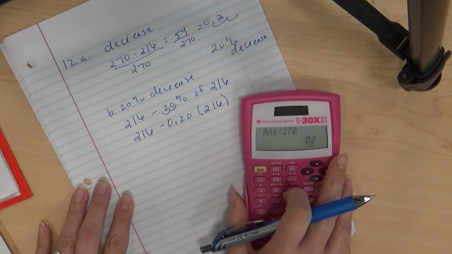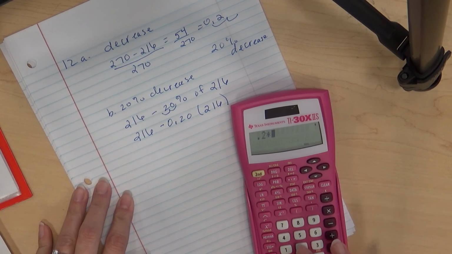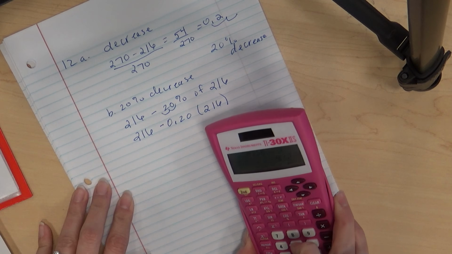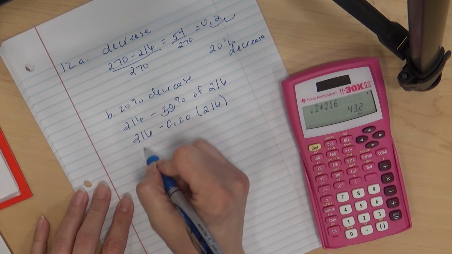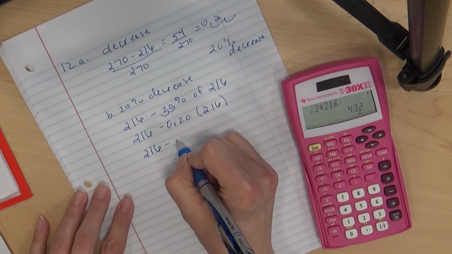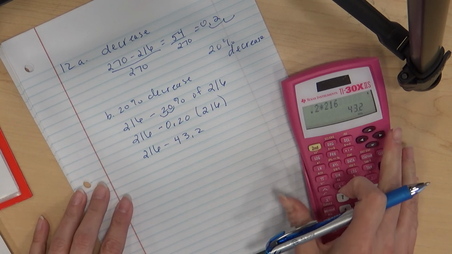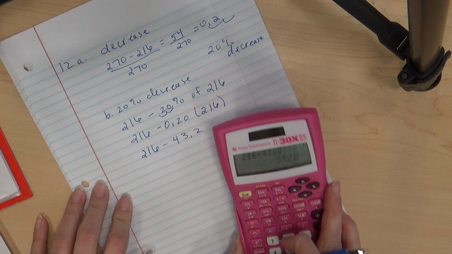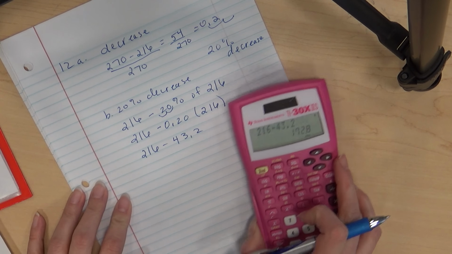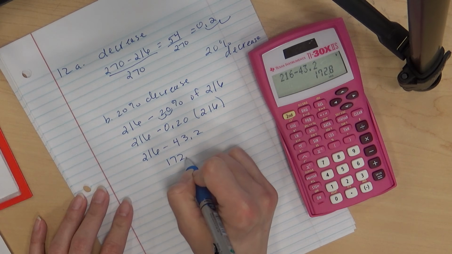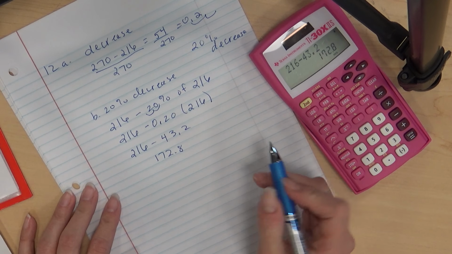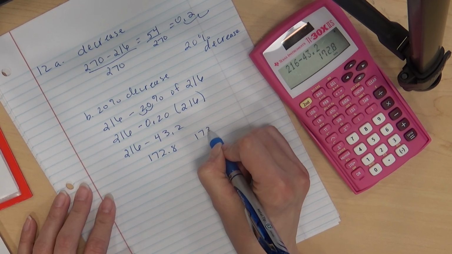All right, so 0.2 times 216 gives me 43.2. So 216 minus 43.2 gives me 172.8. And they told me that I could round to the nearest ticket if necessary, so I'm going to round that to 173 tickets.